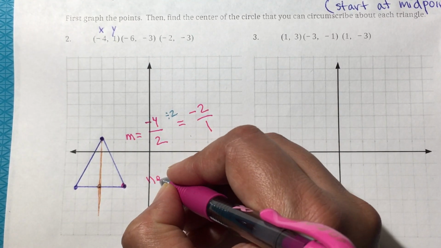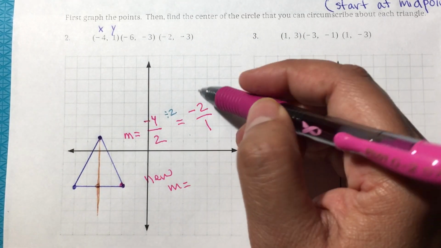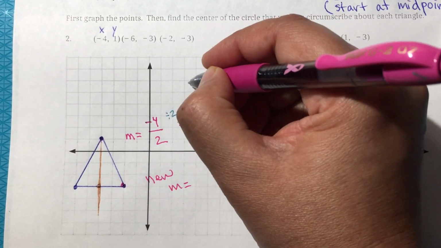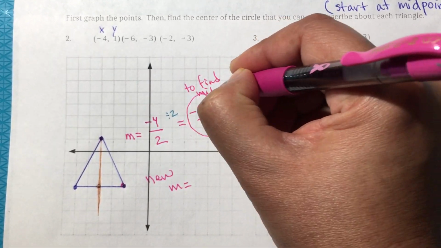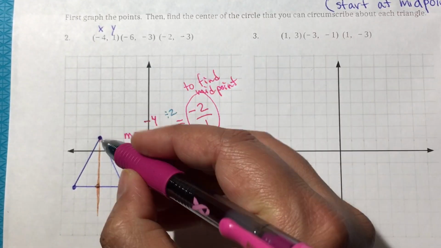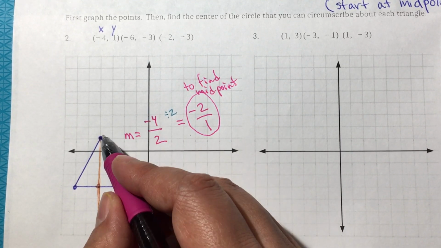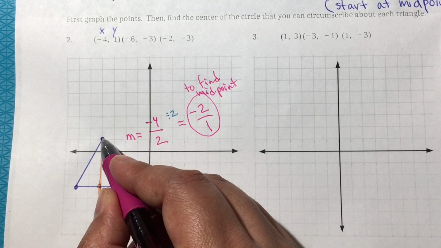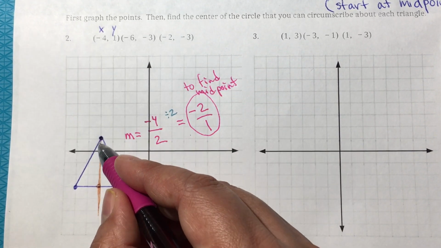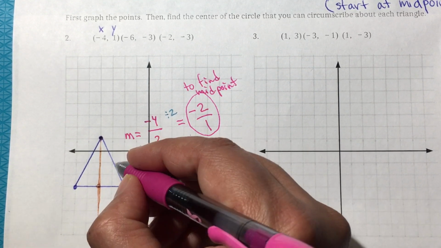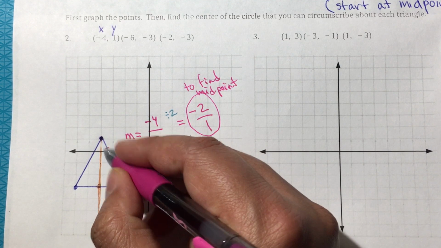And now we're going to find the new slope. Okay, this will help me to find midpoint. And so again, we start from where we started at first. To find the slope, we started in here, so that's where we start to find the midpoint again. So 1, 2, 1. That's my midpoint. That's exactly halfway of the side.